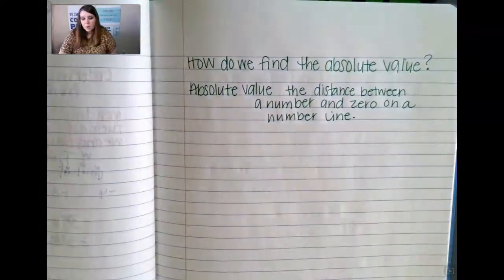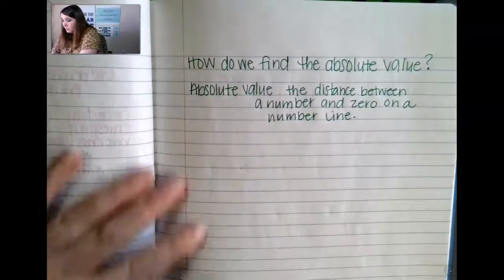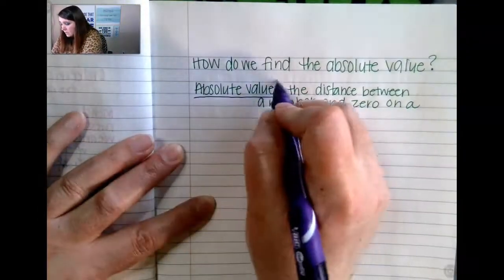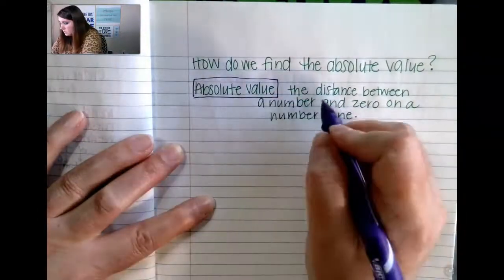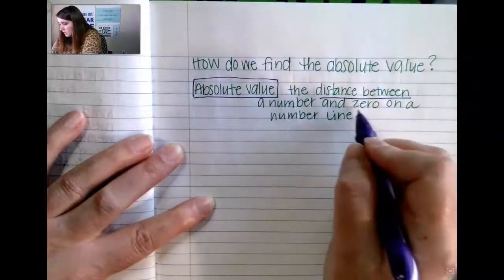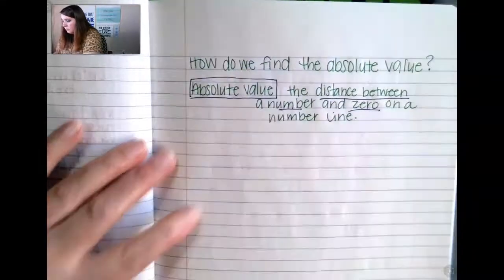All right, so absolute value, how far away from 0 is it? Absolute distance between number and 0.